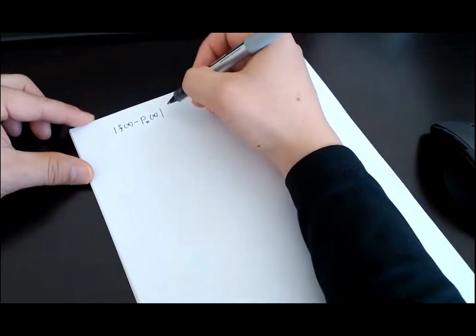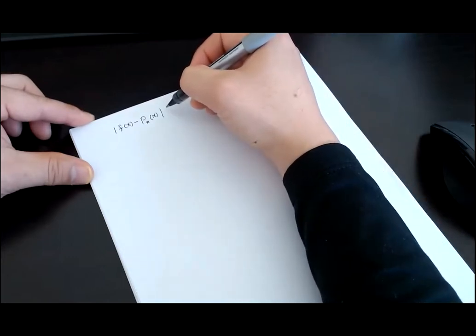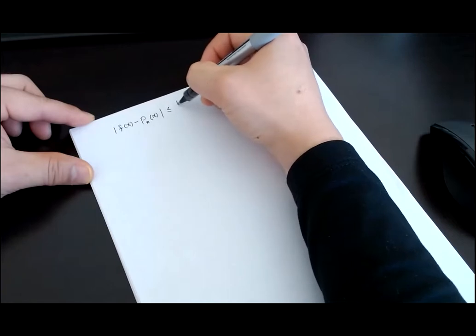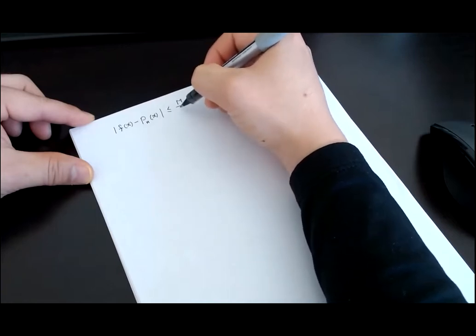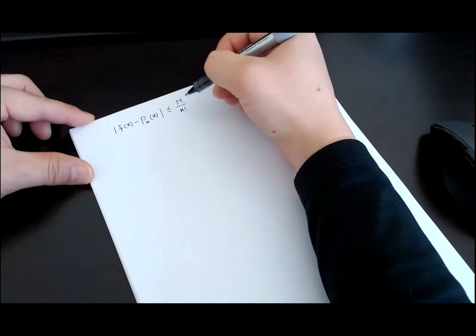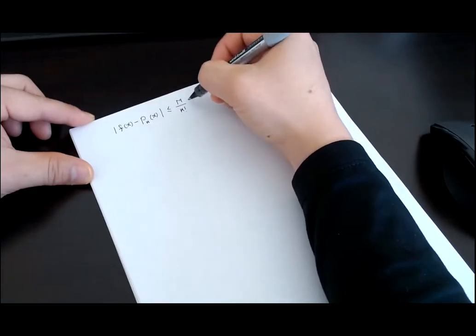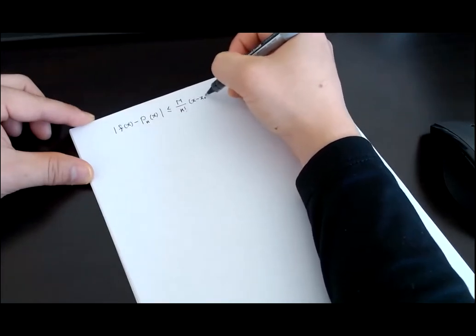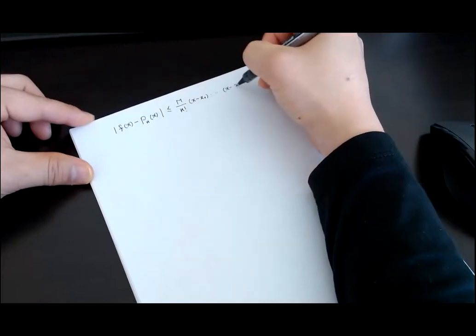The error f of x minus p_n of x is bounded by M over (n+1) factorial, times (x minus x0) through (x minus xn).